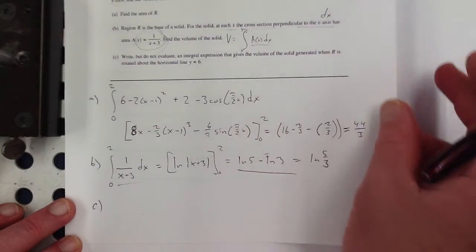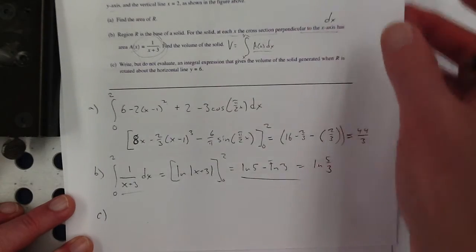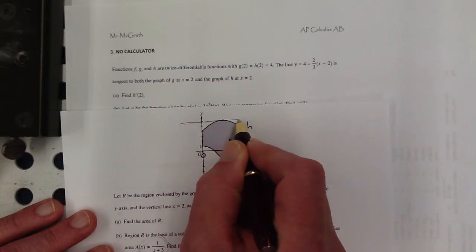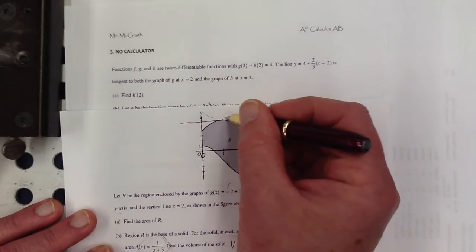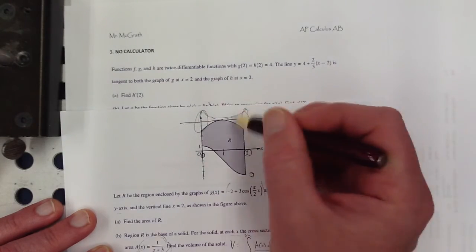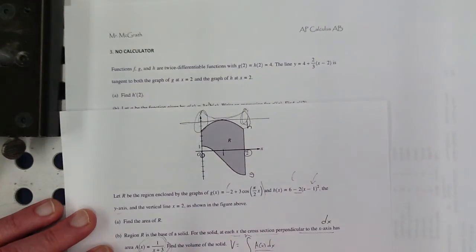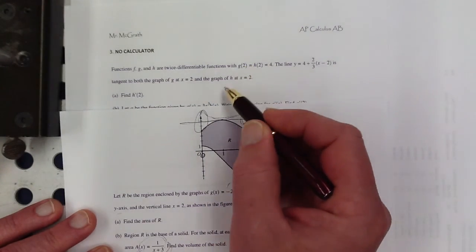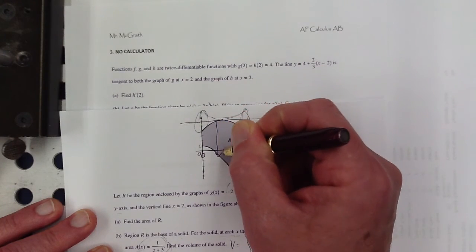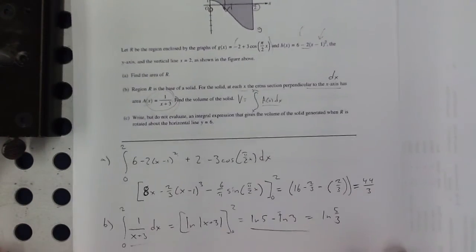Part C, write but do not evaluate an integral expression that gives the volume of the solid generated when R is rotated about the horizontal line y equals 6. That's here. So kind of out of room on my page here, but when we rotate that around this line, it's going to make a hollow thing, right? Some kind of fancy bowl or something. So the outside radius is going to be the g function, and the inside radius is going to be the h function.